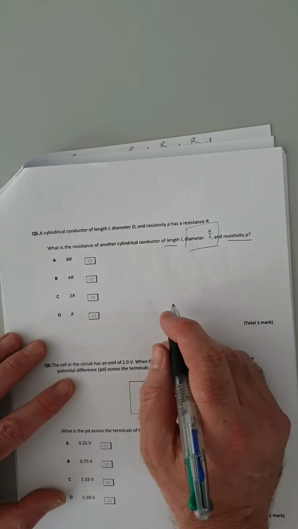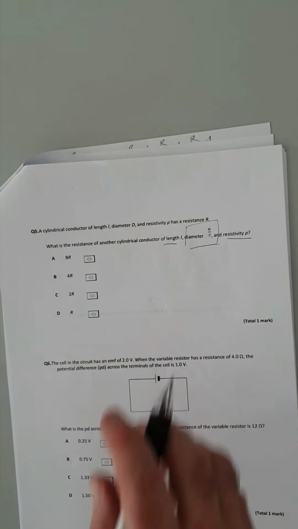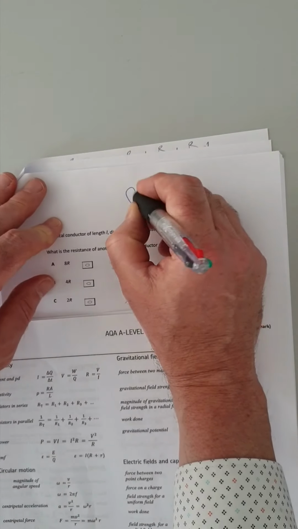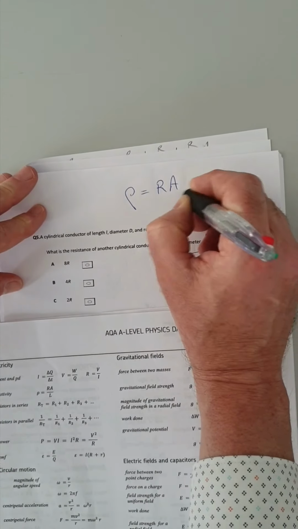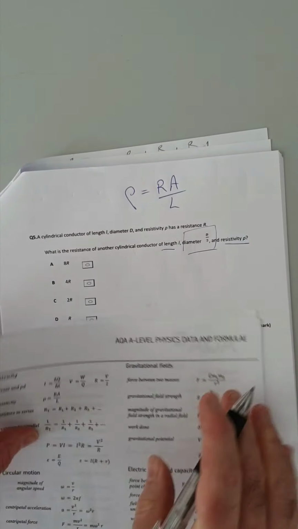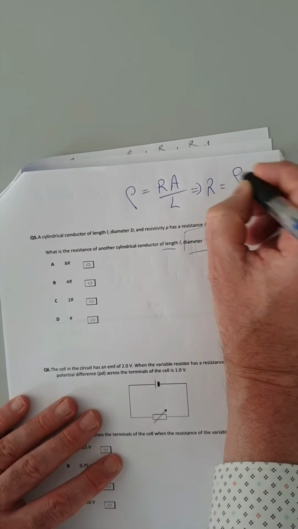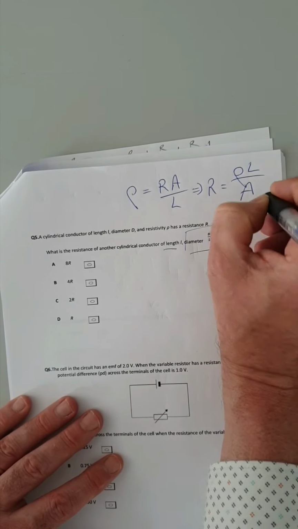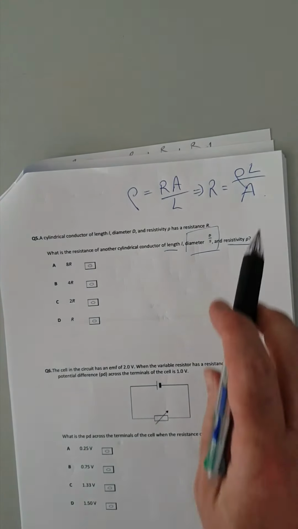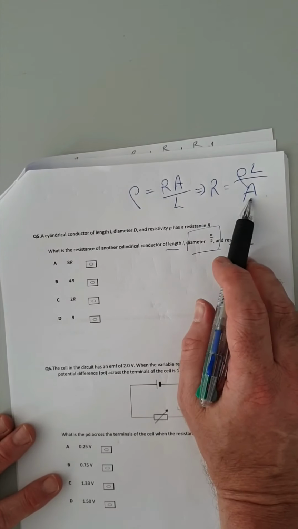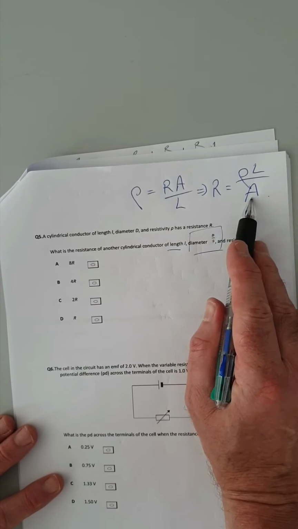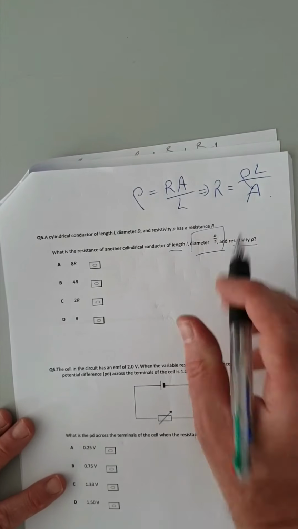We have to remember how resistivity relates to resistance: resistivity is equal to resistance multiplied by area divided by length, which gives us that resistance is equal to resistivity multiplied by length divided by area. The length stays the same, the resistivity stays the same. The only thing that's going to change is the area, and the area changes because the diameter has changed.